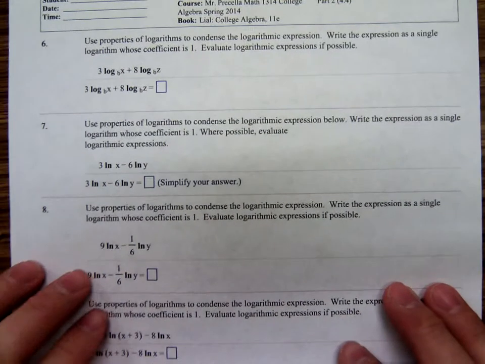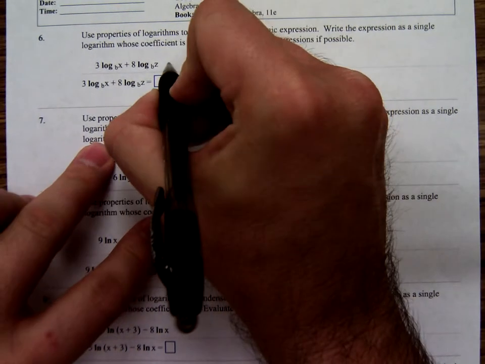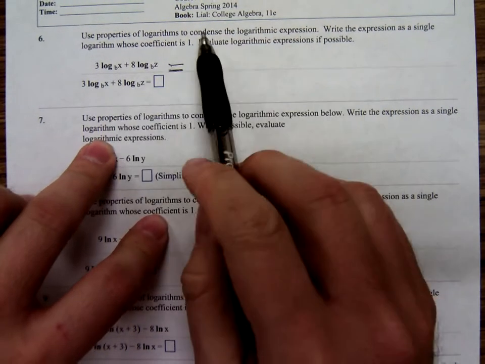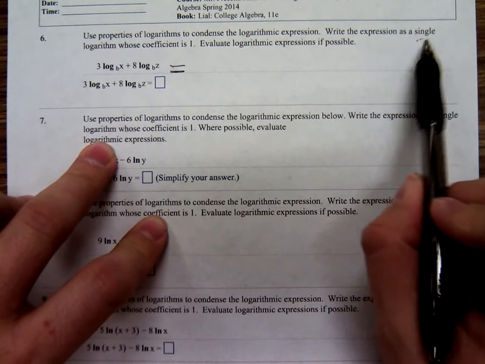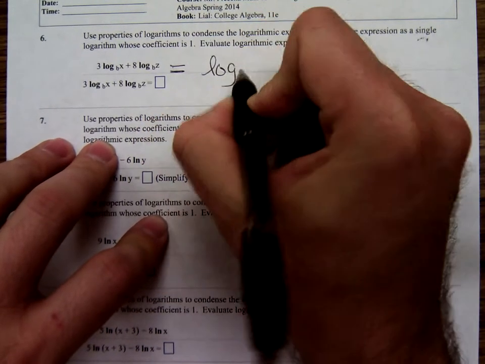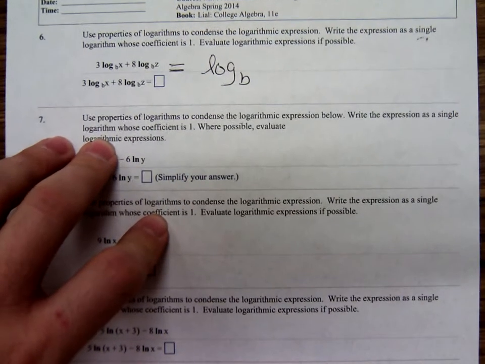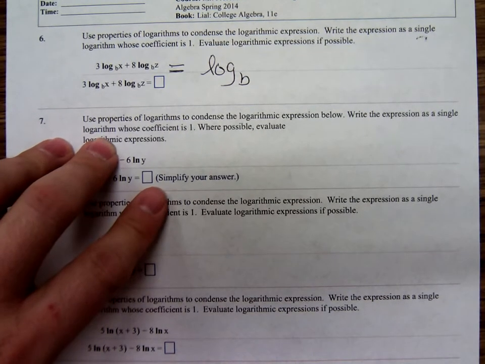Here's another one. Condense the logarithm, write it as just a single logarithm. So you write log base b. Is there a fraction bar after it? Nope. What's going to go here?